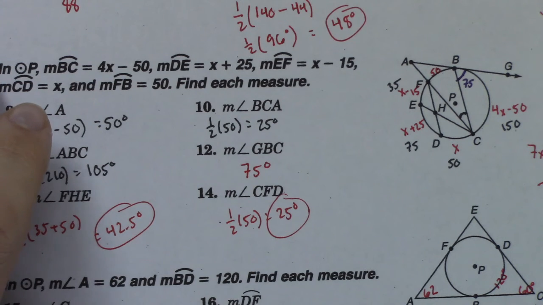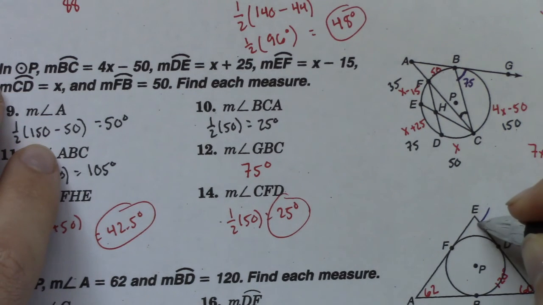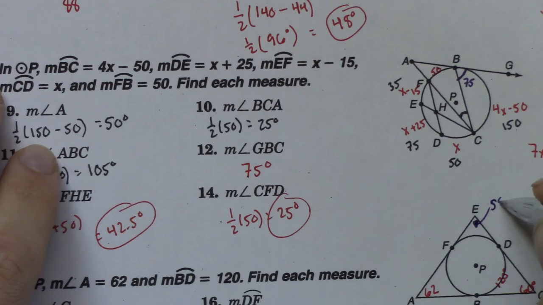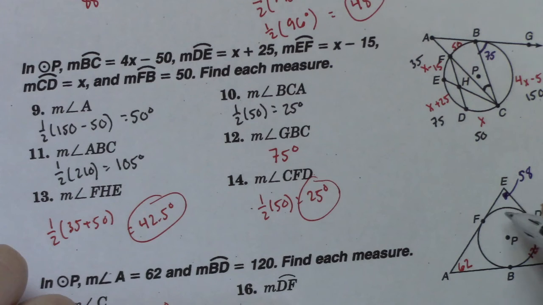Well, when you're stuck on one part, let's just see what we can find. I know 62, I know 60. That means that angle E, if they're going to add to 180, must be 58. If angle E adds to 58, we want to find DF. I'm going to call it X.